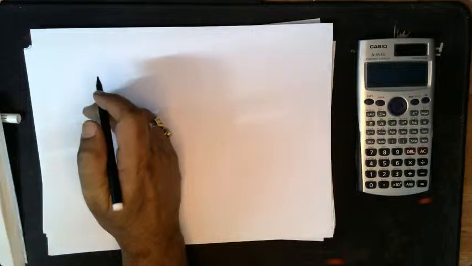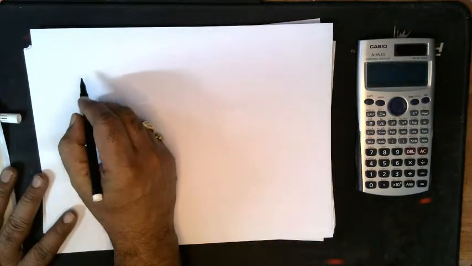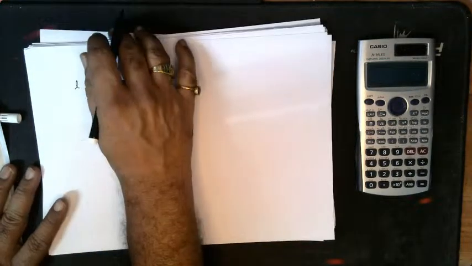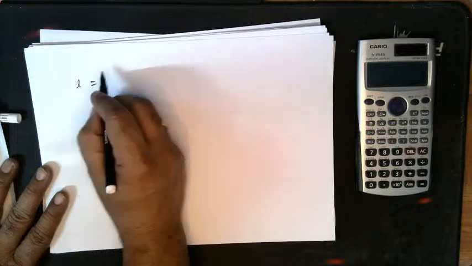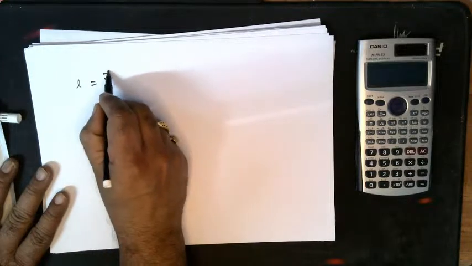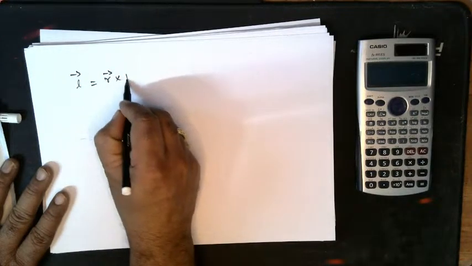Now let us discuss the physical quantities. L is given by R vector cross P vector.